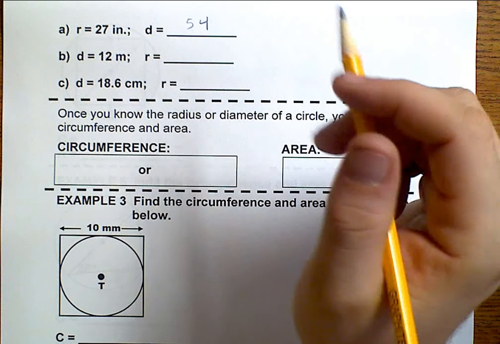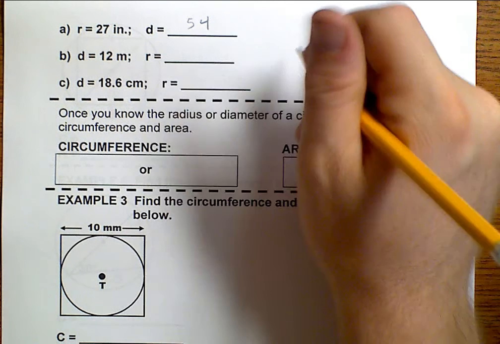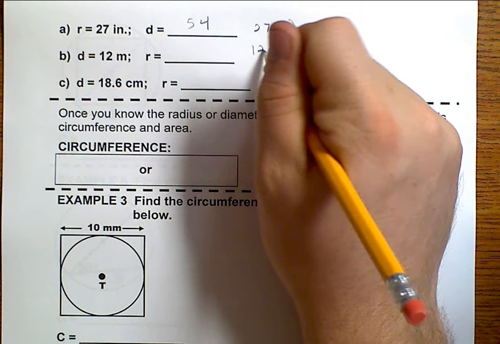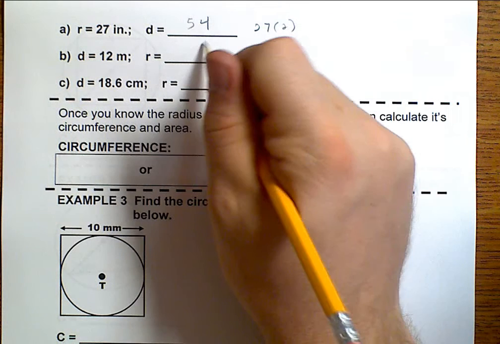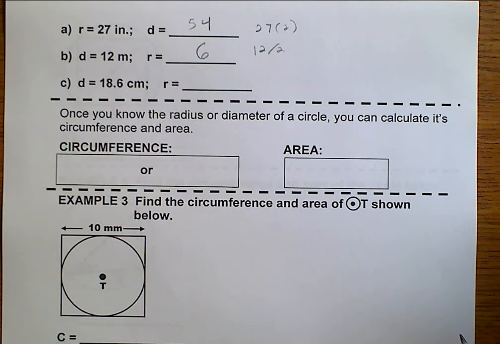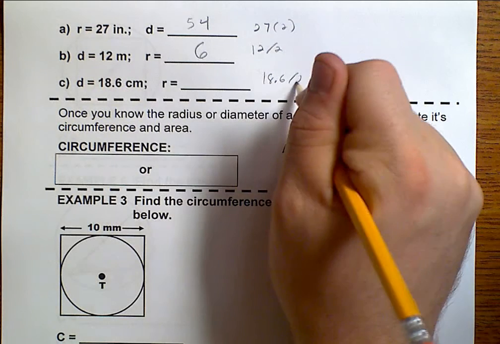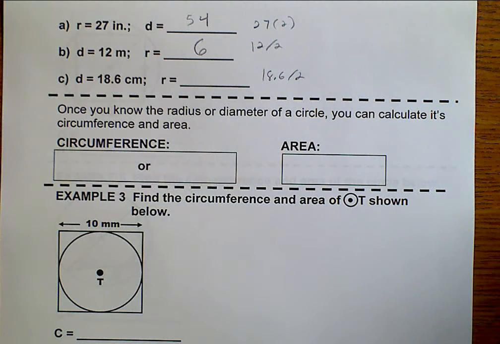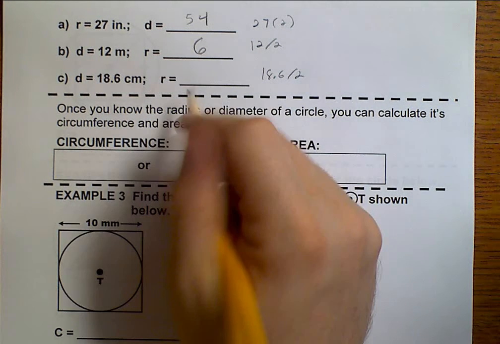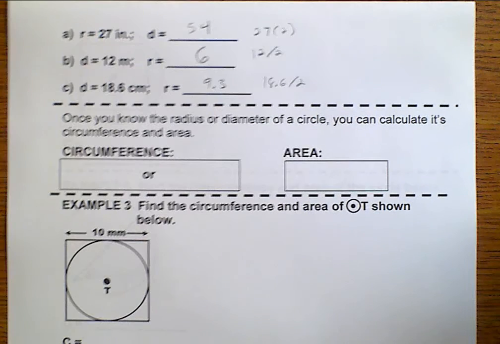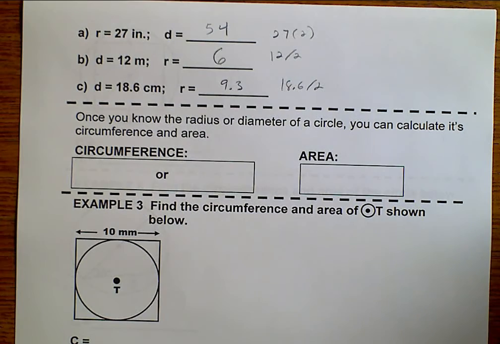Now if they gave us a diameter of 12, we'll do 12 divided by 2, which gives us 6. They give us a diameter of 18.6, well, we'll divide that by 2. And we get 9.3. So, given the radius or the diameter, you should be able to very quickly find the other.